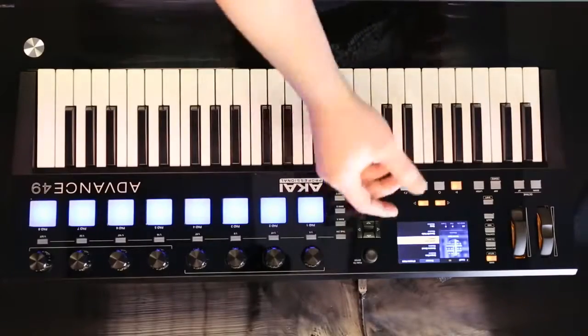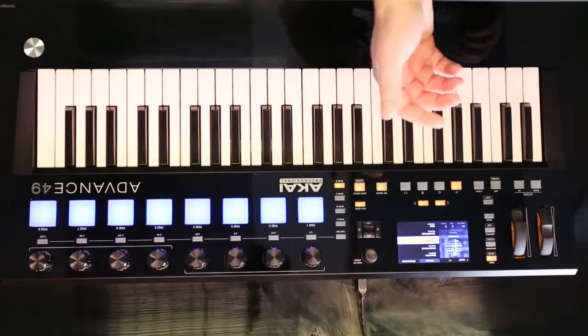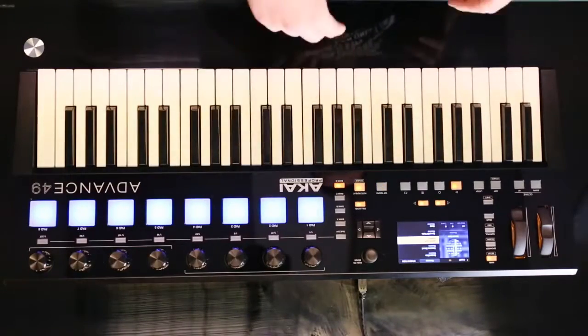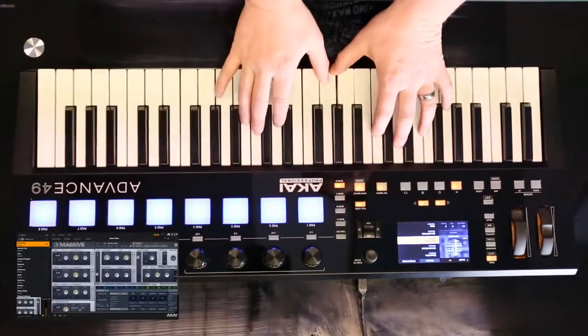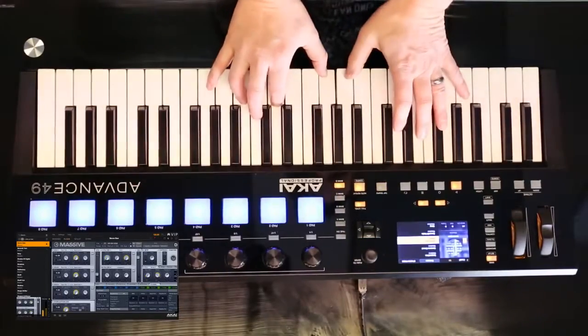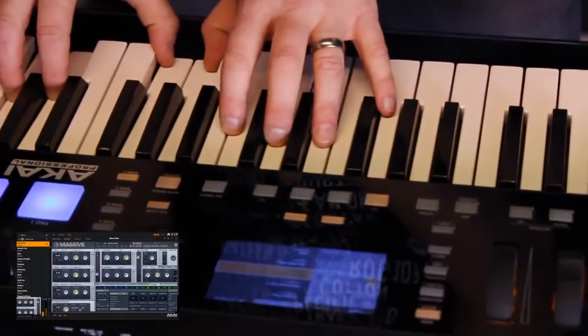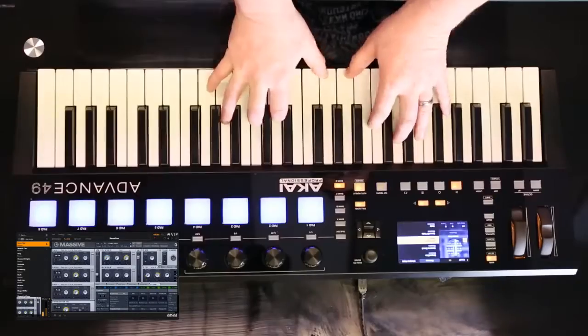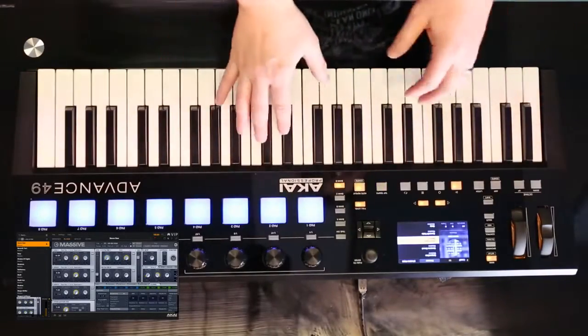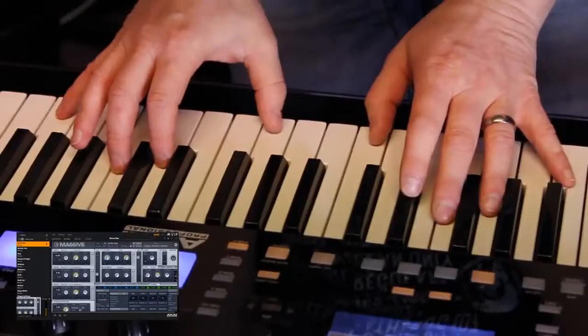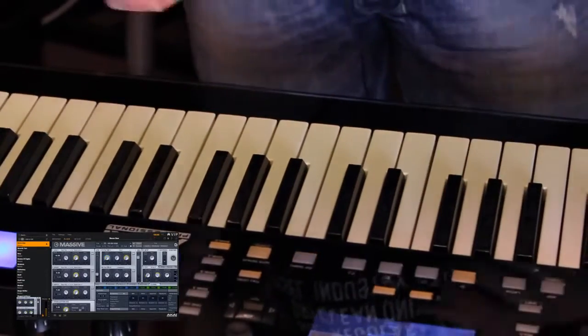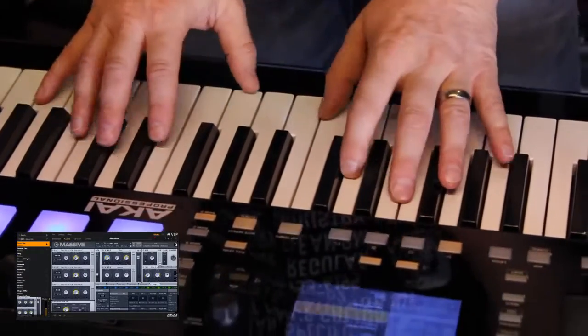As you can see, Massive is instantiated, and the sound that I have up is 7 Saw. So I can play that sound. I can do this from any controller keyboard, it's just to have control over the sound. But what you can't do is some of this kind of stuff.